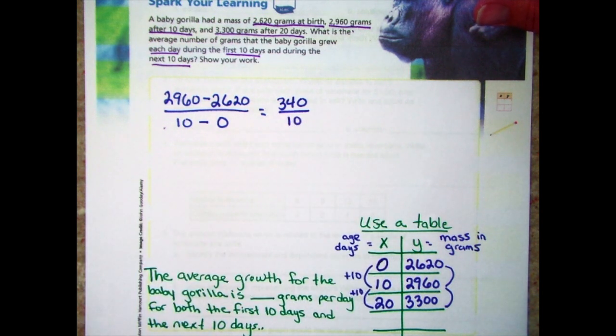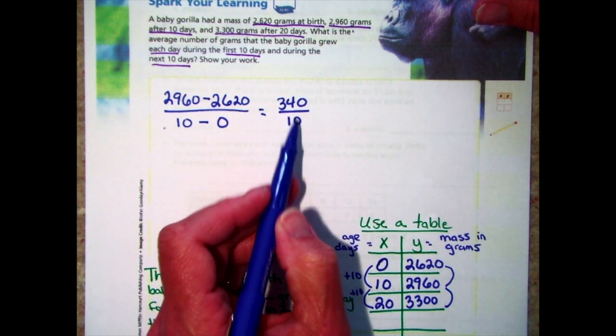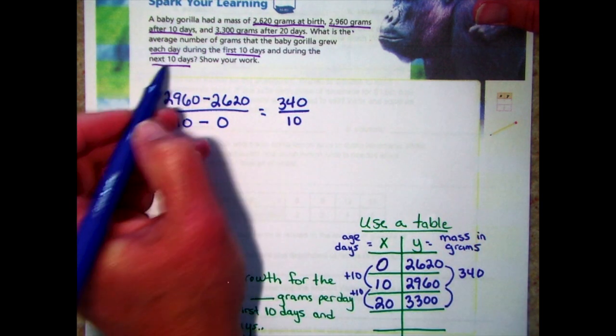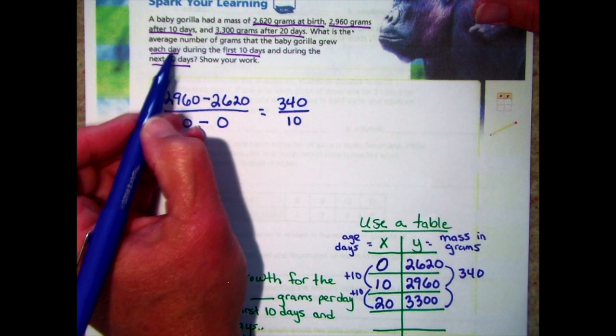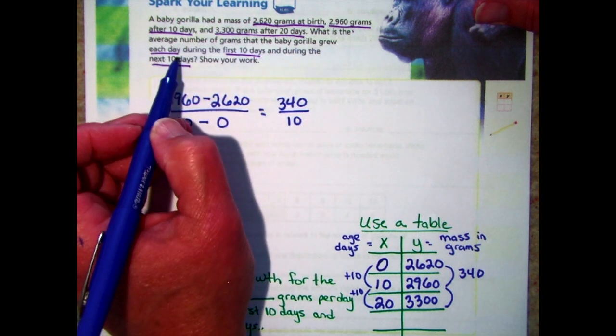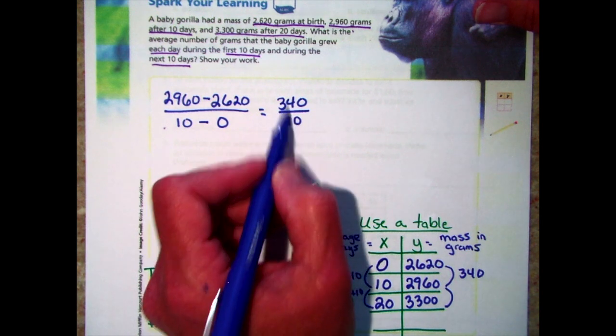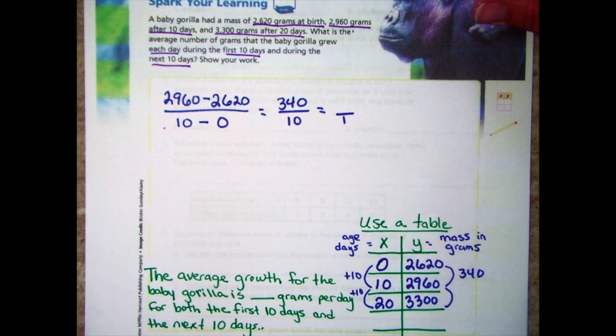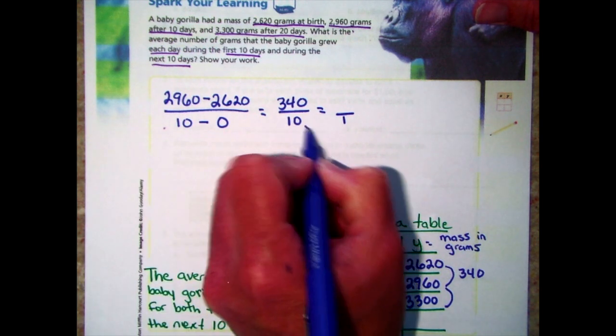But it didn't ask us just how many in 10 days. It asked us what was the average number of grams the baby gorilla grew each day. So if this is for 10 days, we know we can find our equivalent ratio, because we can go down to a 1.